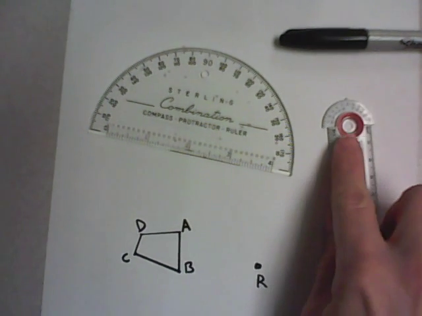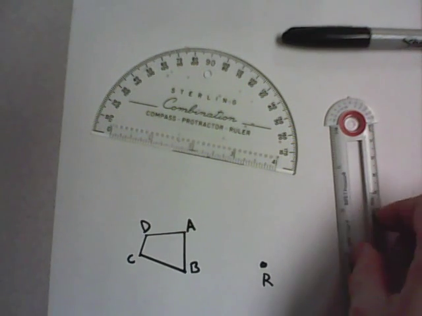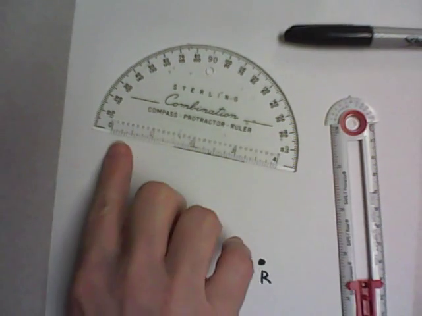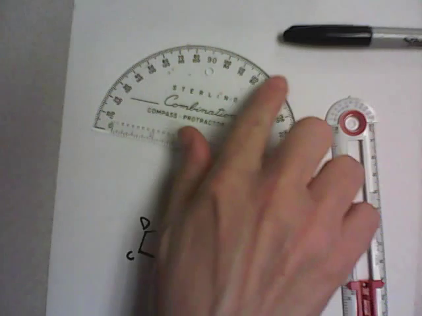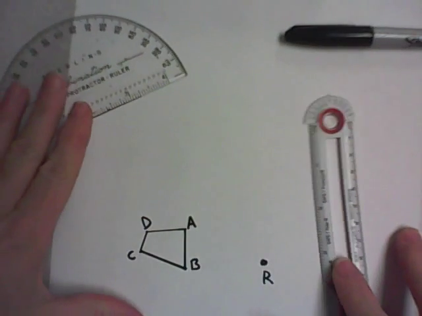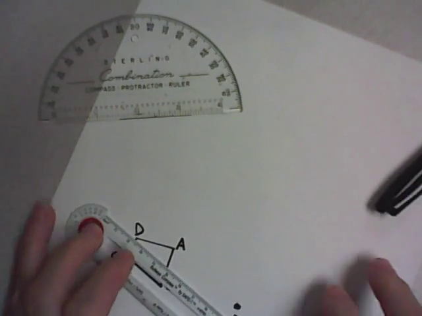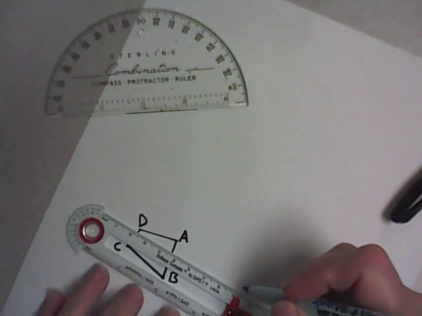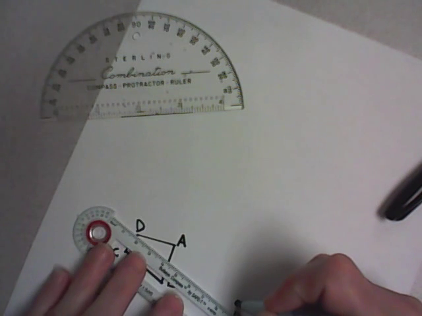Notice my bullseye compass has a protractor at the bottom, has rulers on the sides. This protractor has a ruler across the bottom, and then it's also the protractor. So both tools can do this whole thing. So the first thing I need to do is draw a segment from point R to point D. So from point R to point D, and I think I'll use the bullseye compass. So from point R to point D.